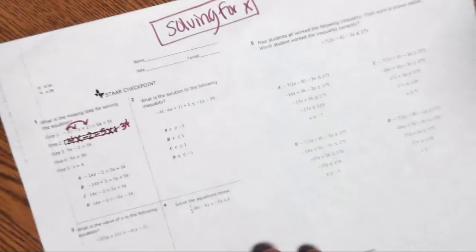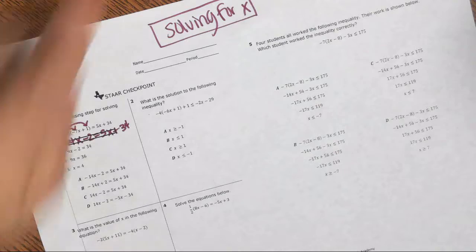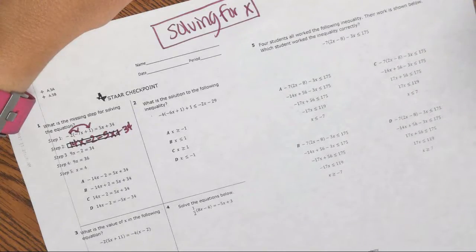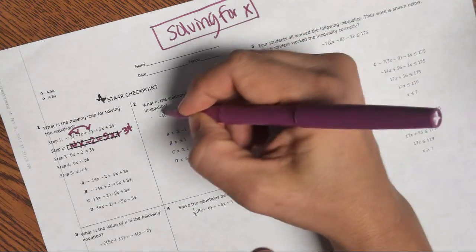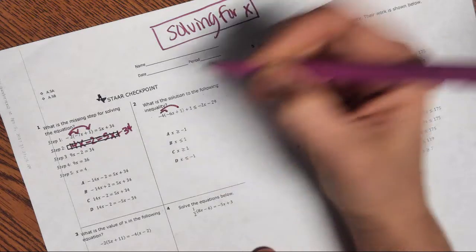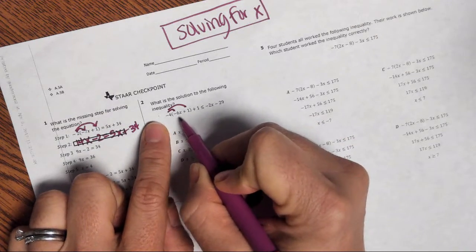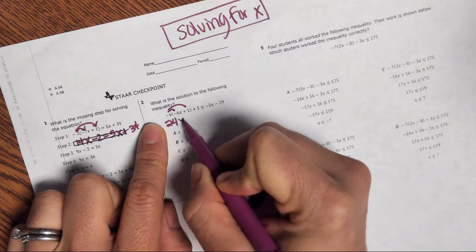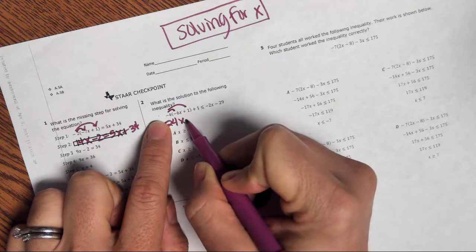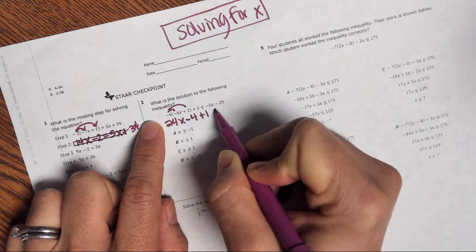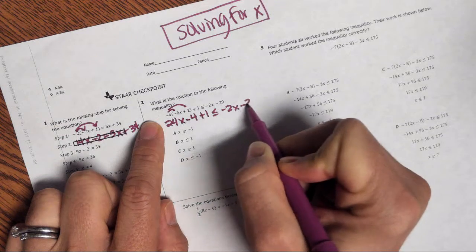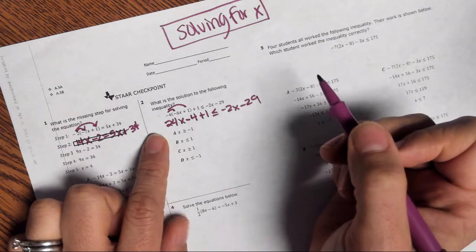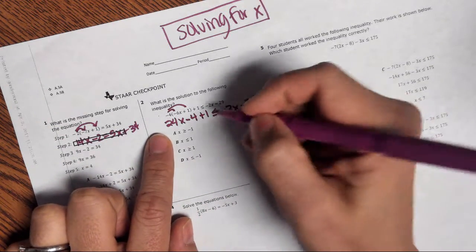So on this one, it's asking you for the solution to the inequality. Oh my goodness, sorry about the blurriness. It keeps auto-focusing. There we go. Alright, so we need to first distribute. Negative 4 times negative 6 is positive 24x. Negative 4 times 1 is negative 4. Okay, so we distributed, so that was step 1.